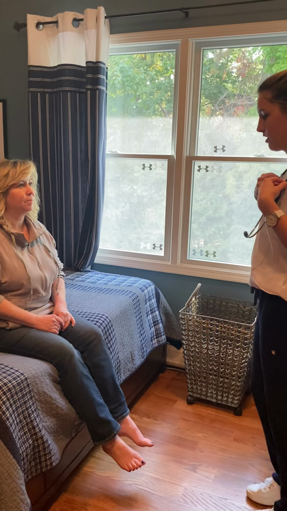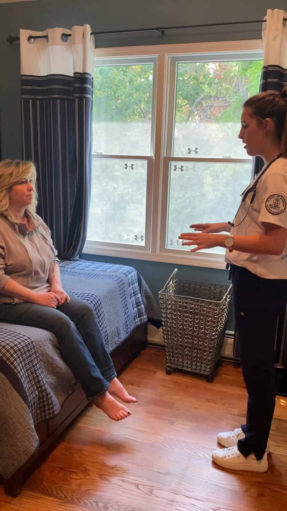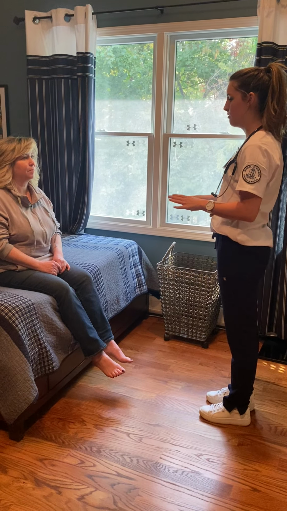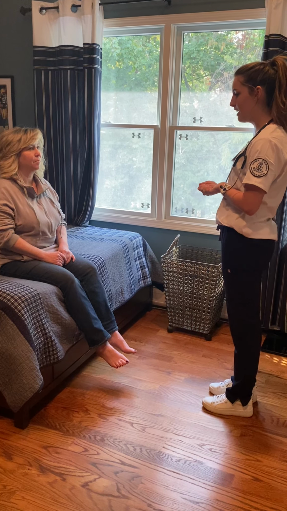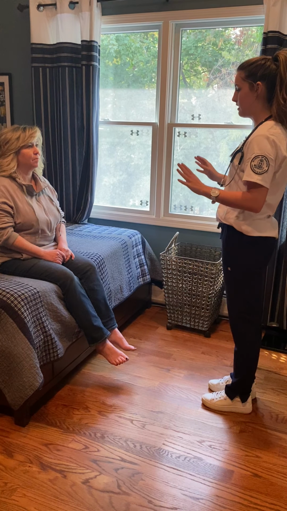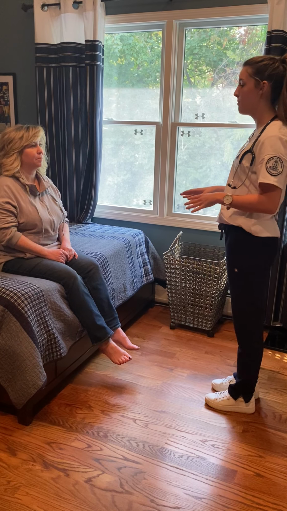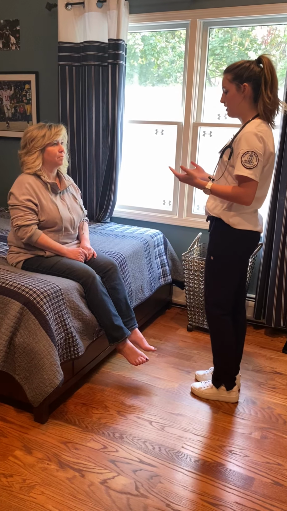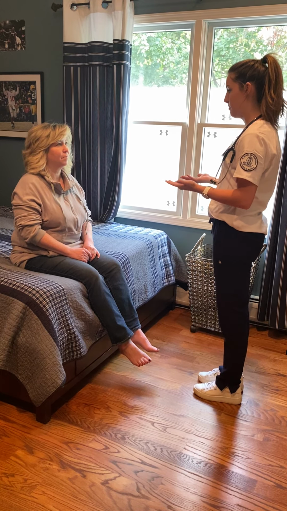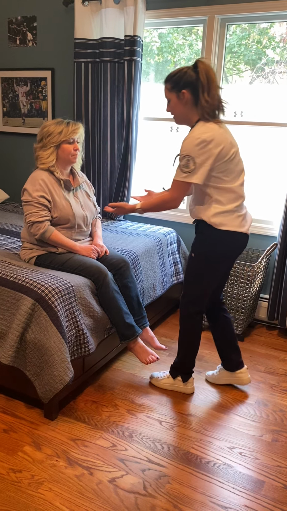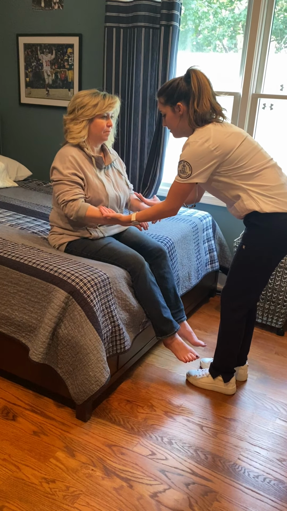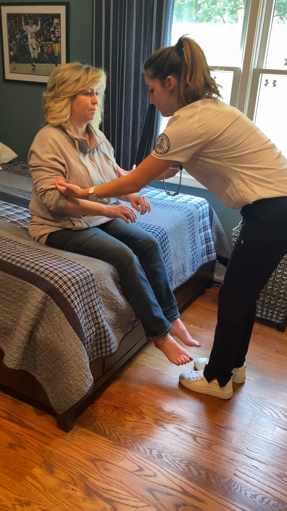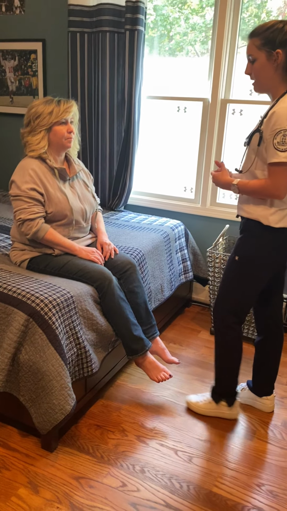So now I am just going to inspect your arms. So the arms are symmetrical and proportional to the patient's body. The color is pink. There is also no edema. So now I'm just going to touch your arms with the back of my hands. Please let me know if you're uncomfortable. So I'm just going to touch here. Okay, patient's arms are pink and warm.